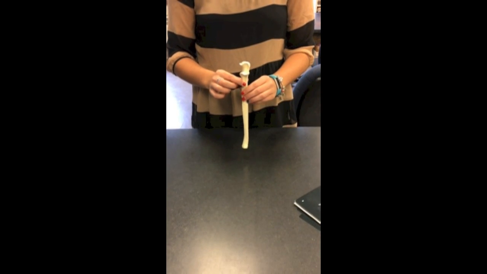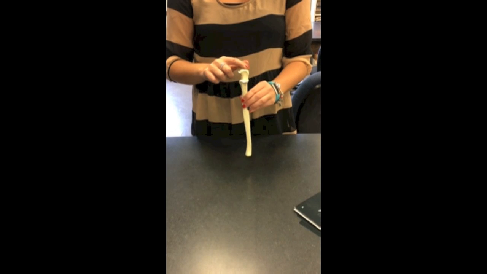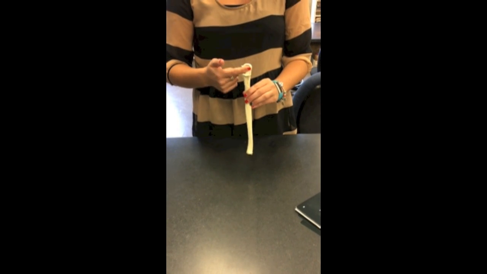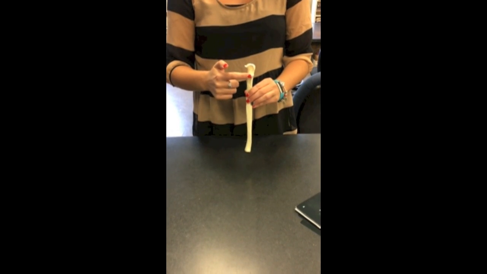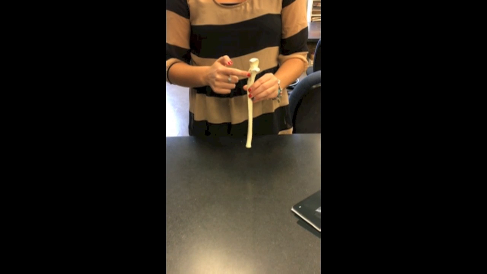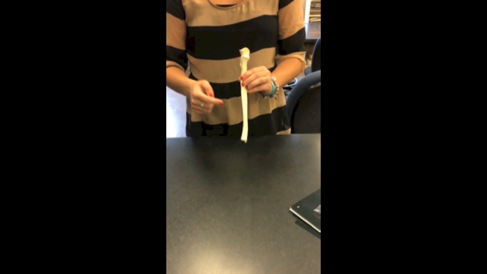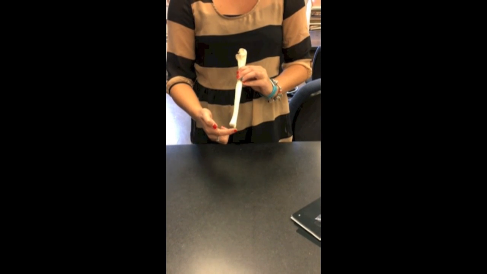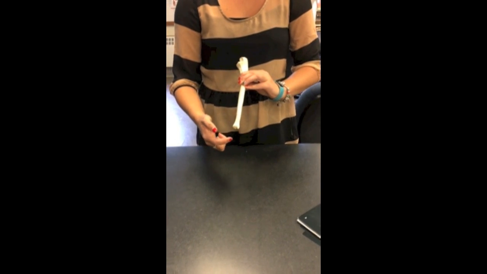This is a right ulna. This is the olecranon. This is the trochlear notch, the coronoid process. This is the radial notch. This is the head and the styloid process.